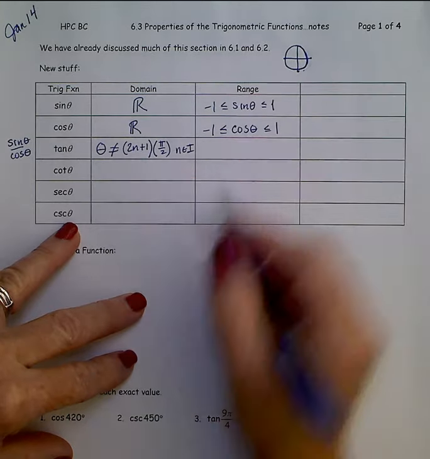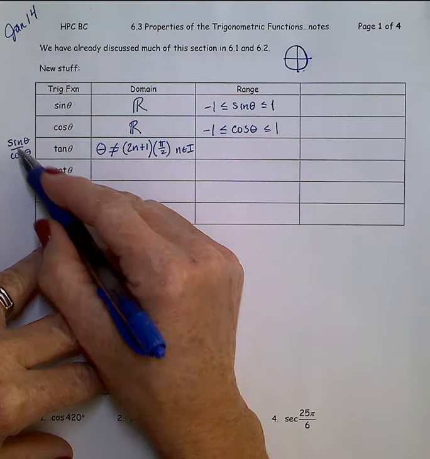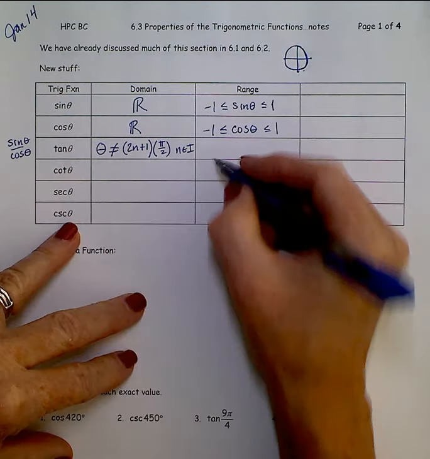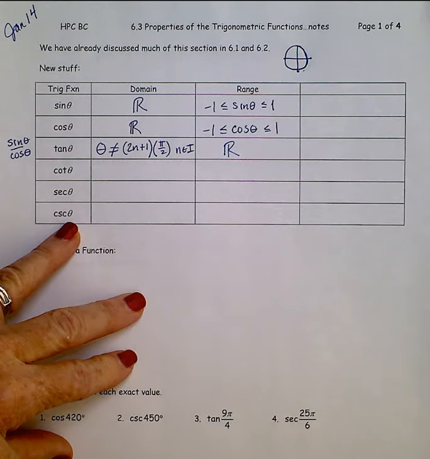The range off of tangent, when you take a fraction between sine and cosine, or a ratio here, you can get anything. So the range off of tangent is all real numbers.